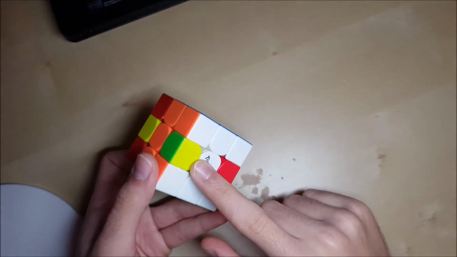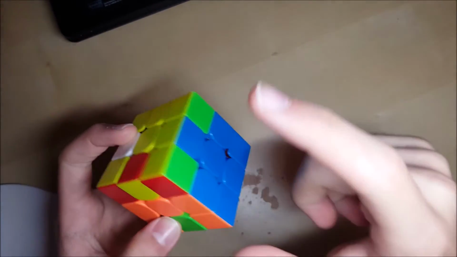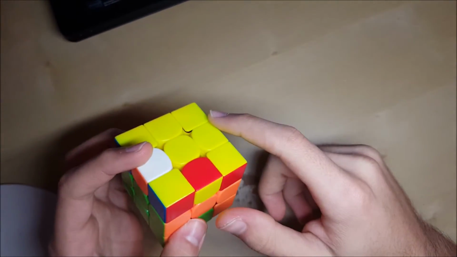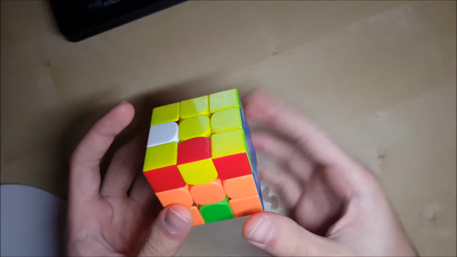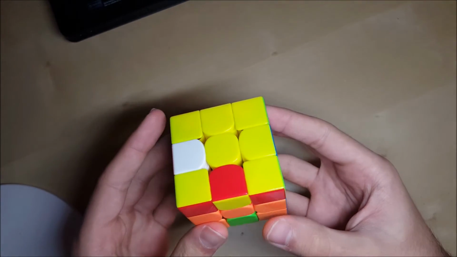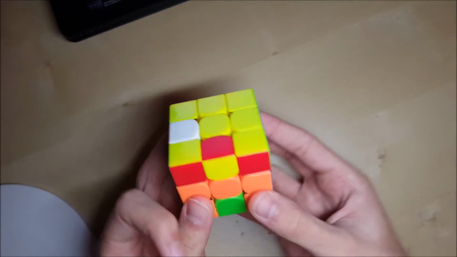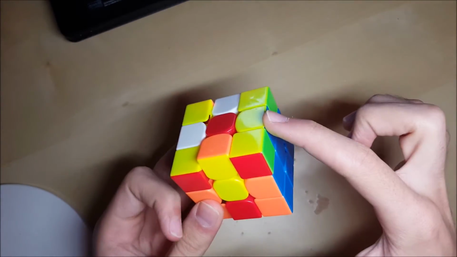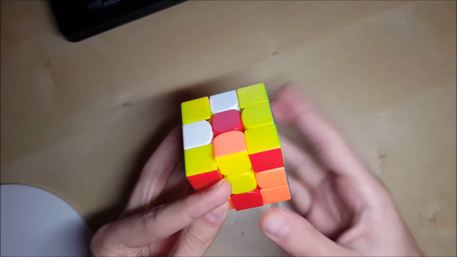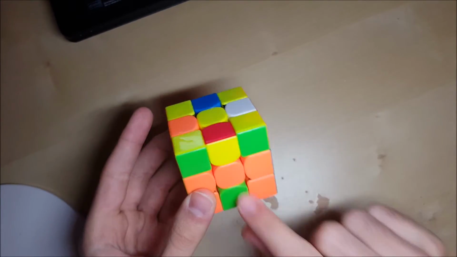Now we have the LR edge on the bottom oriented, and then this one on the side. So for all the other cases, we've started them with M prime. This time we're going to start with M. So we do M, and then we bring this to the front so that it's going to flip, U, M prime. And that gives us our good arrow.